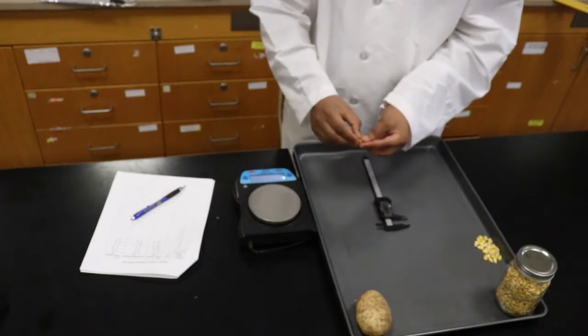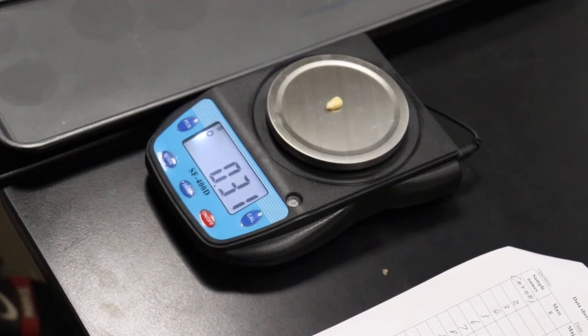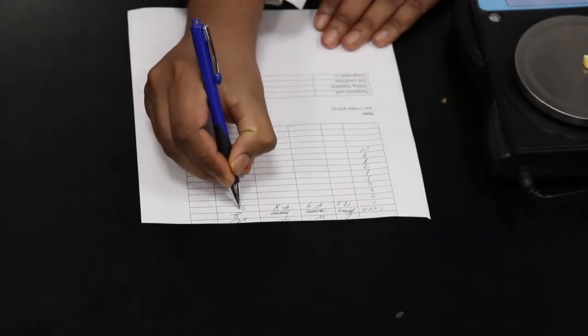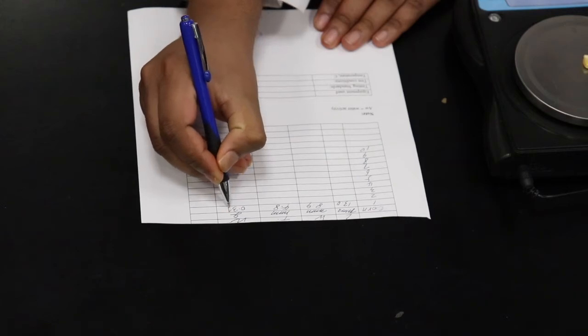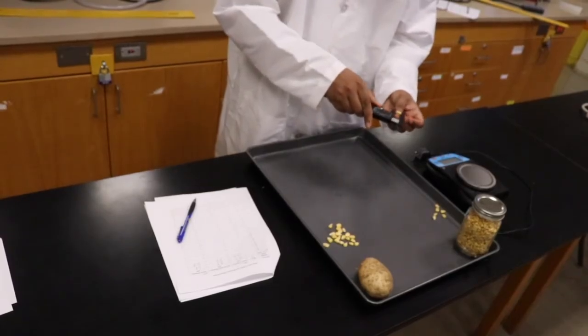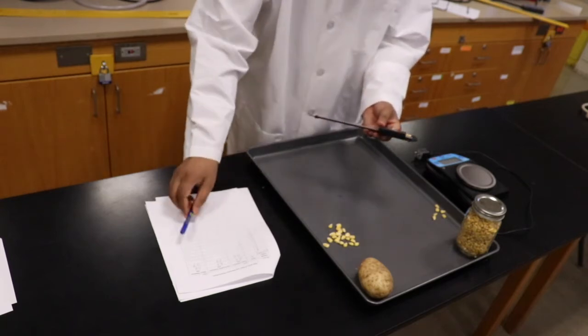After that, determine the weight of the corn using a small scale. Record the number. Repeat the same procedure to measure 20 corn kernels.